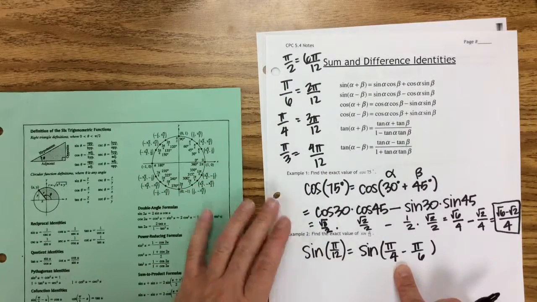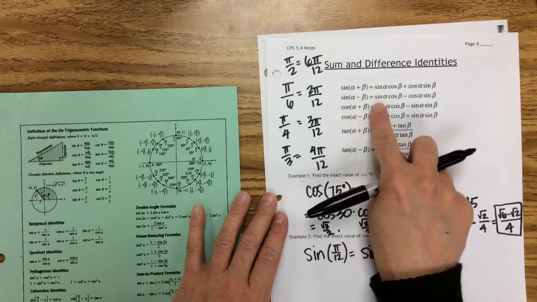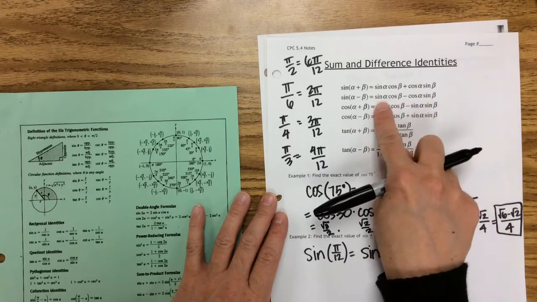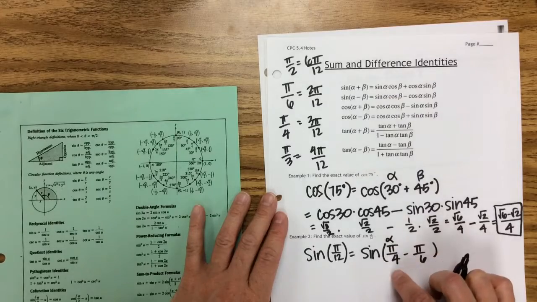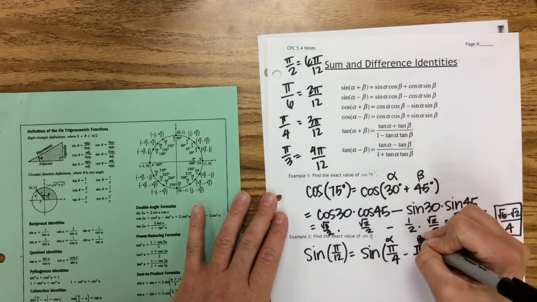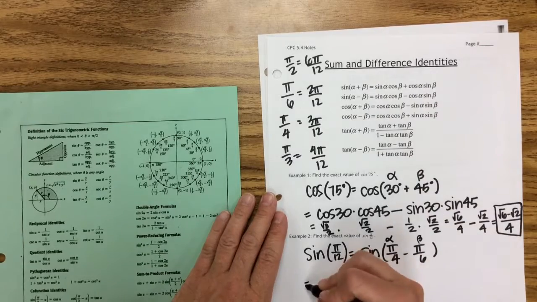Once that's done, then I can say, well, I have the sine of a difference, the sine of subtracting two angles, so I can use that formula, the second one. And every time I see an alpha in the formula, I'll use pi over 4, and every time I see a beta, I will use pi over 6.